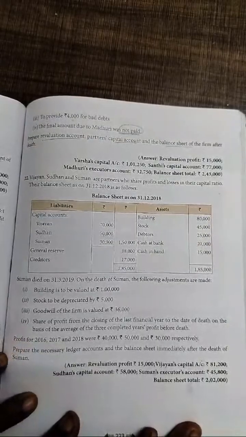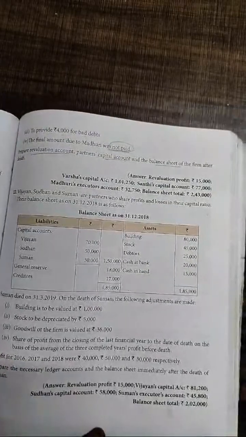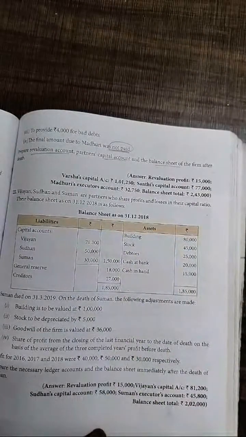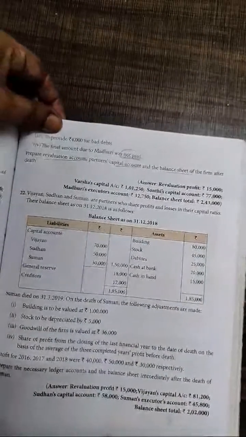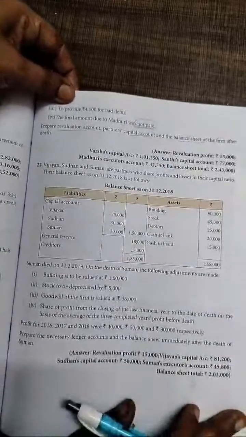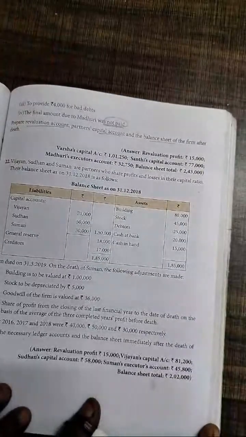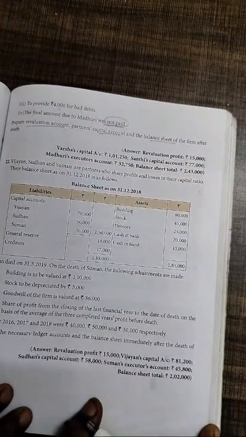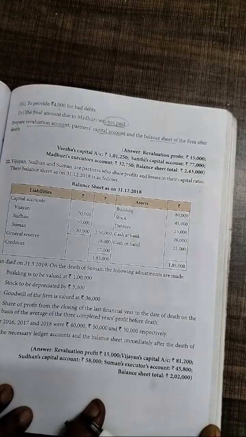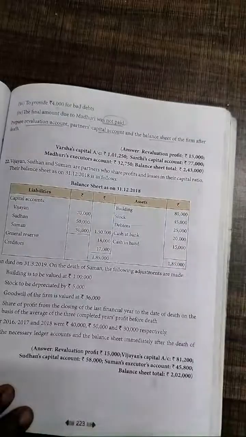Ready? Okay, so let's read the question. Vijayan, Sudan and Suman are partners who share profit and losses in the ratio... it is not given in the question. So profits and losses are shared in their capital ratio. Their balance sheet as on 31/12/2018 is as follows.